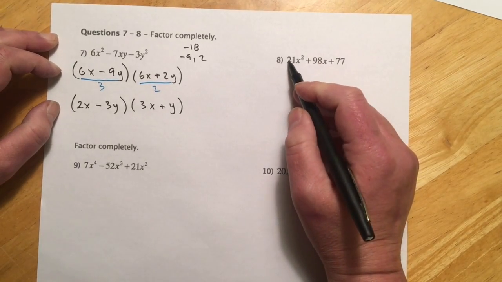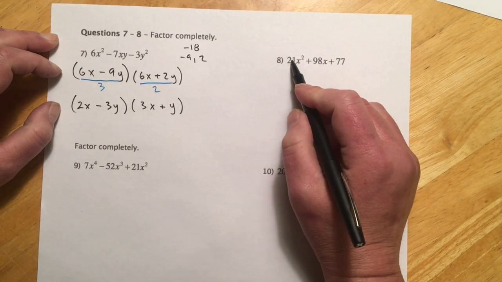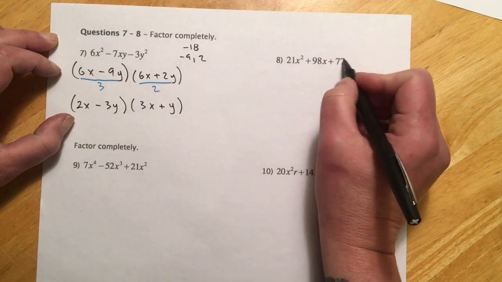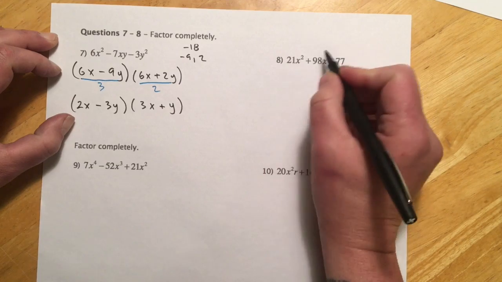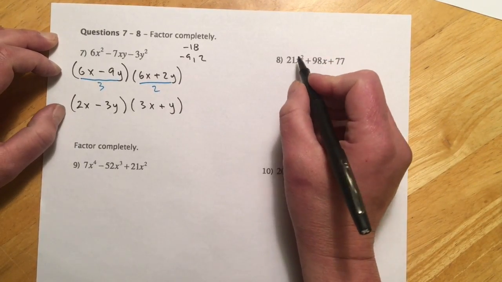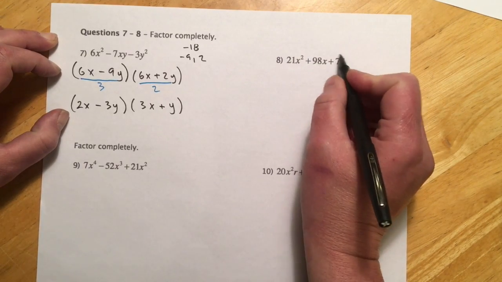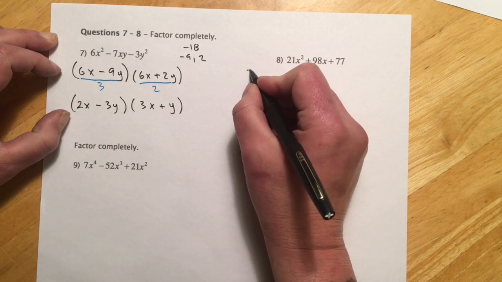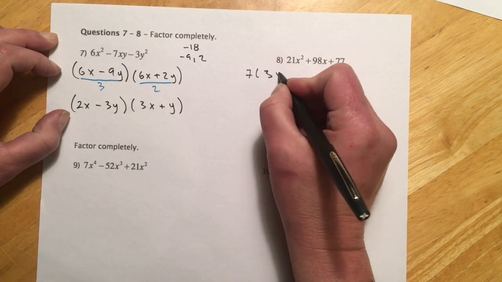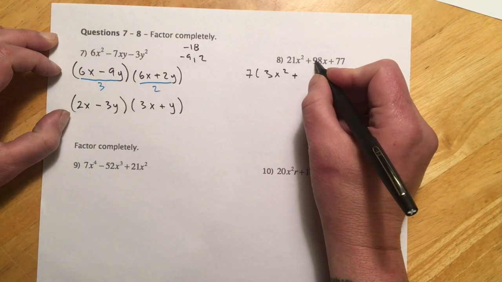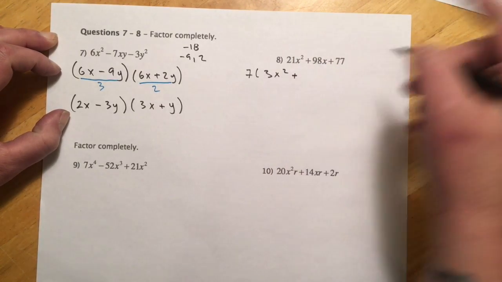This one, so here's a great example as to why it's really important to get the GCF out of the way. 21 is 7 and 3, so if you figure out 3 doesn't go in, then it's going to have to be a 7 if anything, and 7 does work. So instead of having to figure out what 21 times 77 is and then adding to 98, which would be way too much work, if I get that 7 out of there, then I can see a little better what I have. So 7 goes into that one, 14 I think.